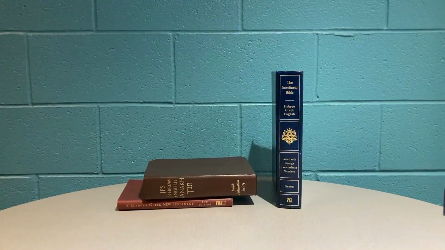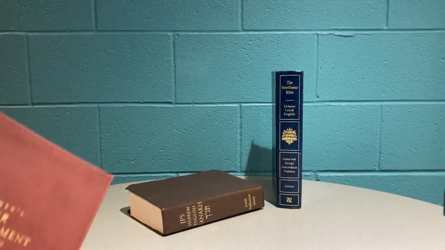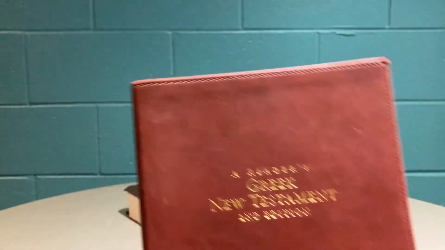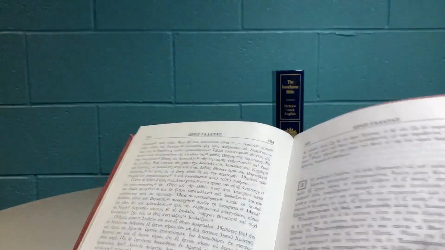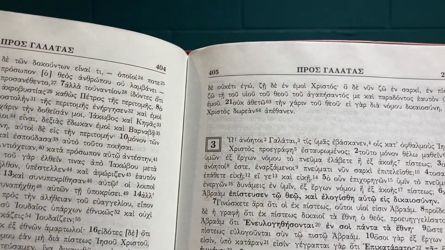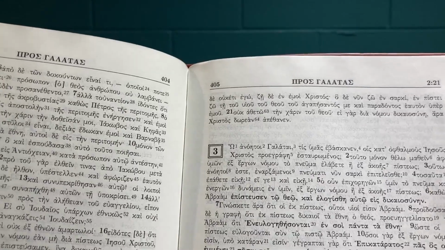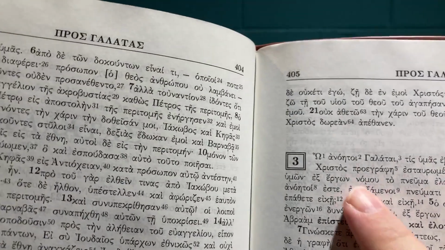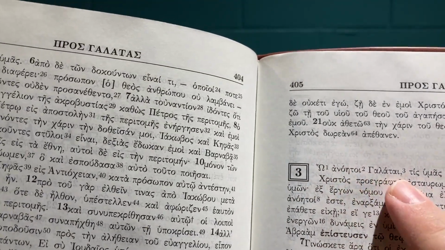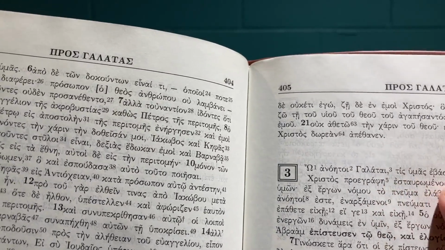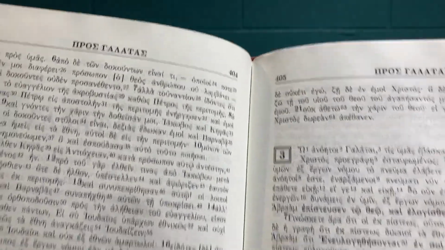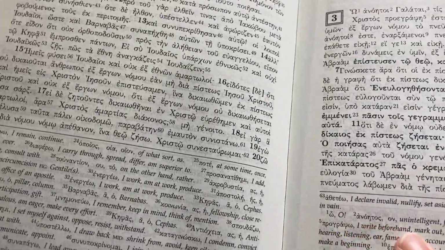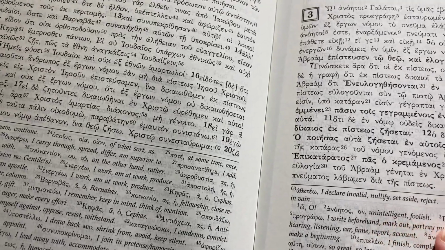Some people prefer to stay a little bit more grounded in the Greek with a little bit less help with English translation. And for something like that, I might recommend a Reader's Greek New Testament. And in this text, you'll see something really interesting. As you look at the Greek text, this is Paul's letter to the Galatians. You'll see beside the various words that don't have a large frequency of usage have footnotes beside them. And so for these less common words, as you go down to the bottom of the page and you see the references to the footnotes, they're English translations of the words.